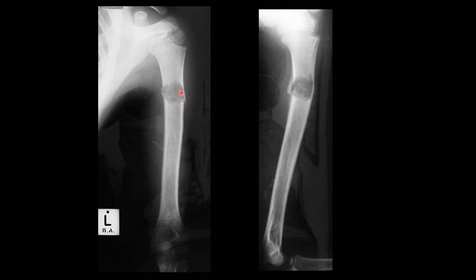Size would be in the order of 2 by 2 by 2 centimeters. Clearly there's magnification to the X-ray, and one needs to take that into account, and that will come with time when you know roughly what size bones are at relevant ages. Shape, one gets the feeling that it's cylindrical in shape. Then the margins, well marginated. You can quite easily see the margin, the junction between the contents and the residual bone.